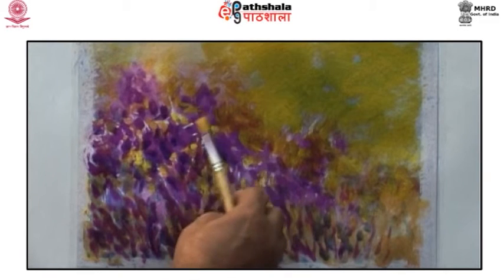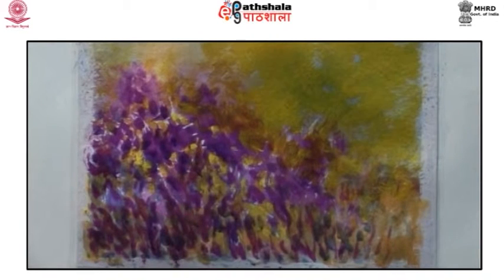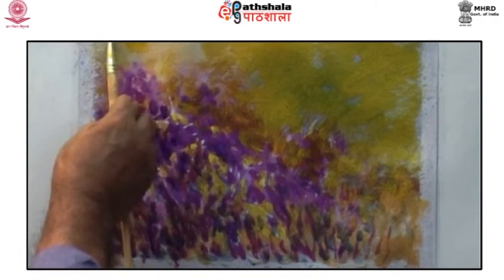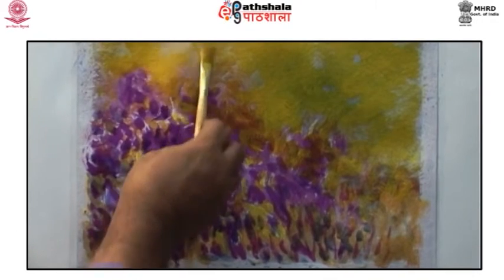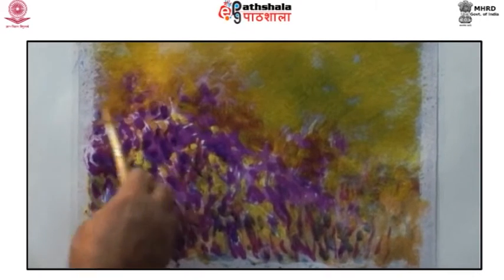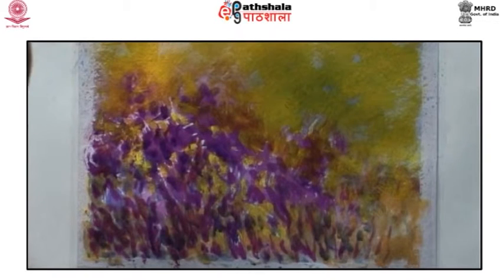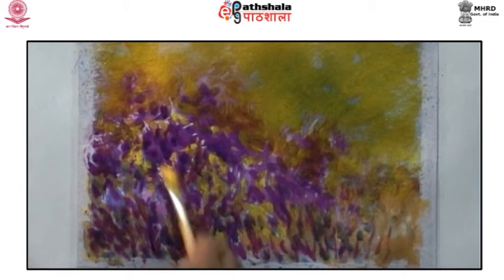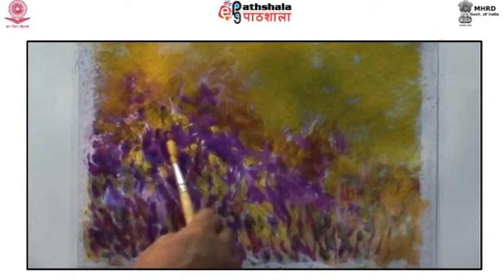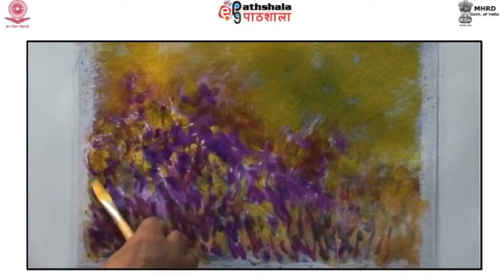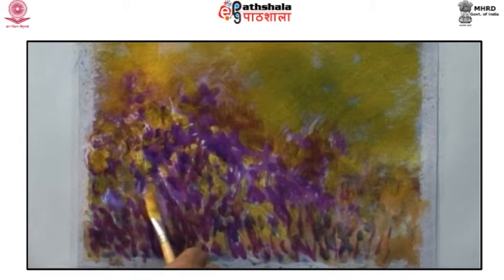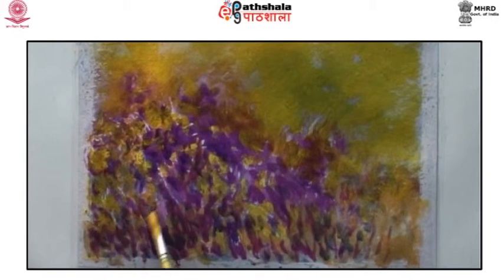For making the purple color light, use water. Make the color thinner to make it look lighter. Don't mix white for this purpose. In any watercolor painting, whether the technique is gouache or just watercolor is used, white color is mostly avoided. These purple patches will look like flower petals.